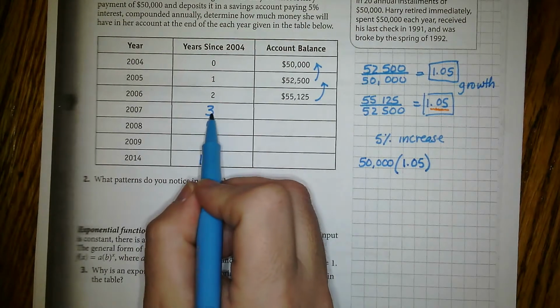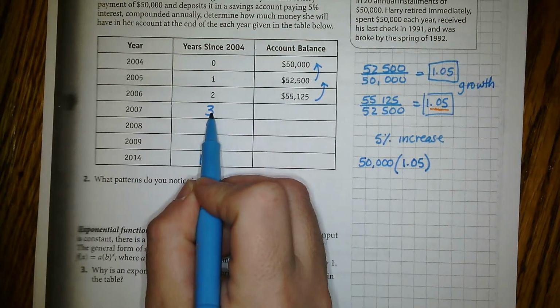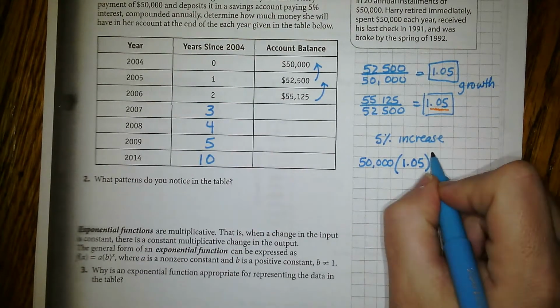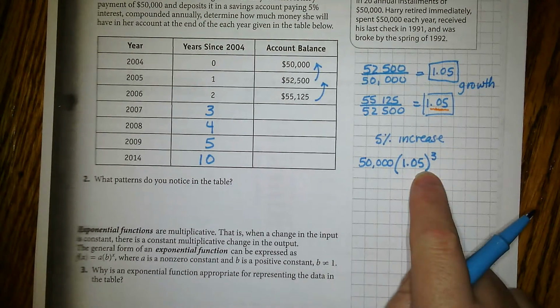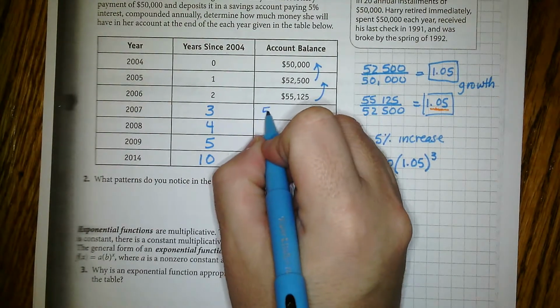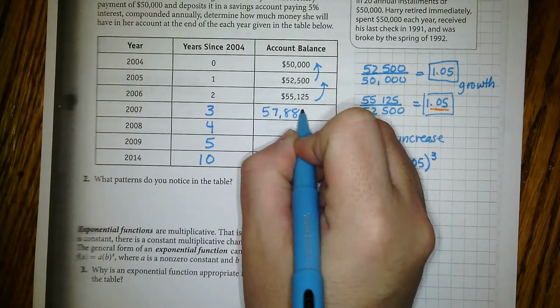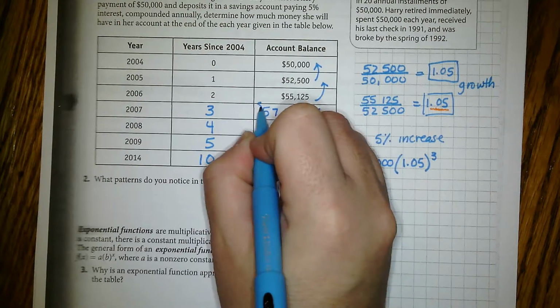And we're looking after the third year, so our exponent is going to be 3. So I have my calculator here on this side because you know I can't do this in my head. And I am literally typing in exactly what we see here. And I got $57,881.25.